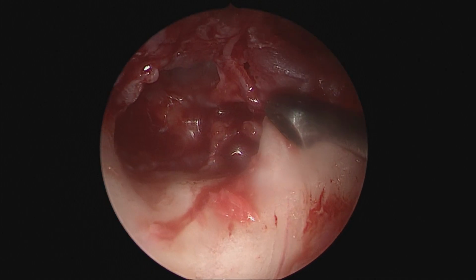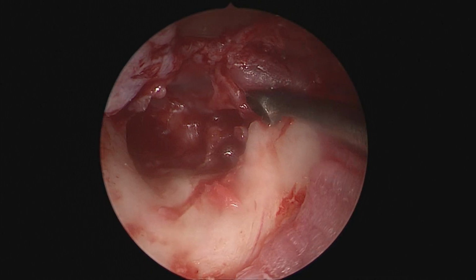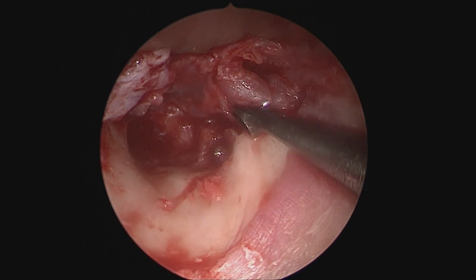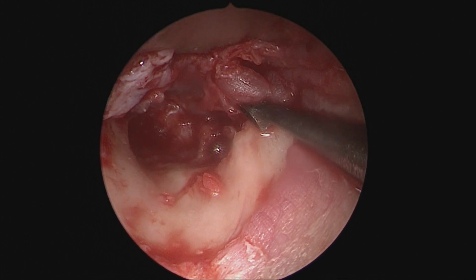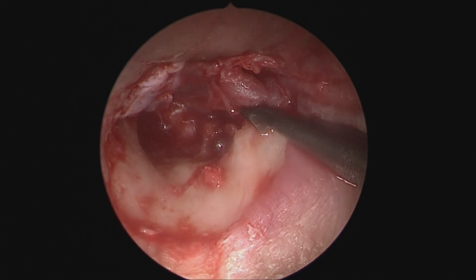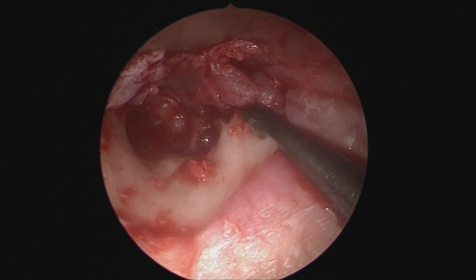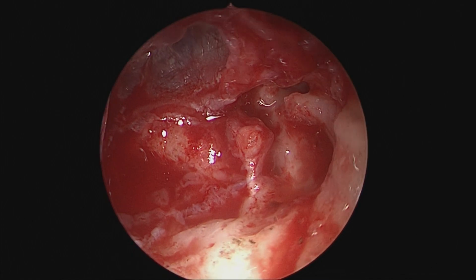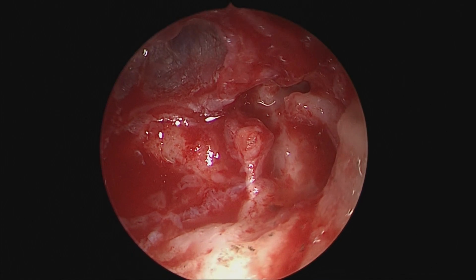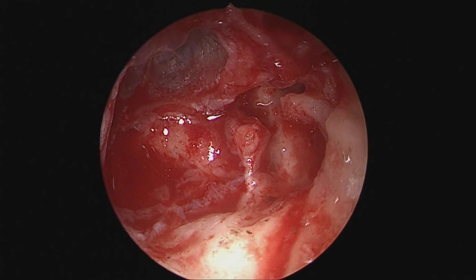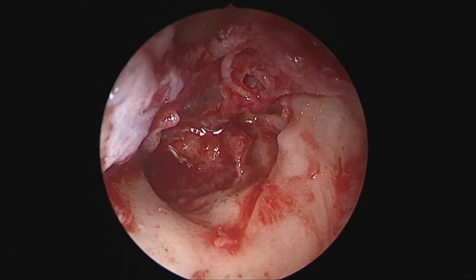Now what we'll do is a little bit of curetting to be able to conclusively see and examine the posterior superior region. Also, that slight curetting would help us extract the incus more carefully, because if we try to remove the incus within a very small space, that could possibly traumatize the stapes.